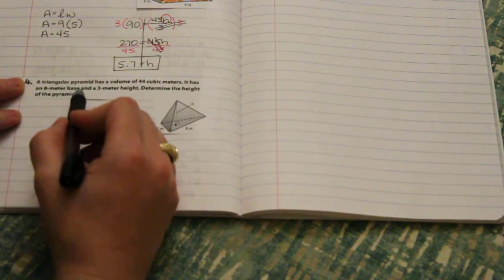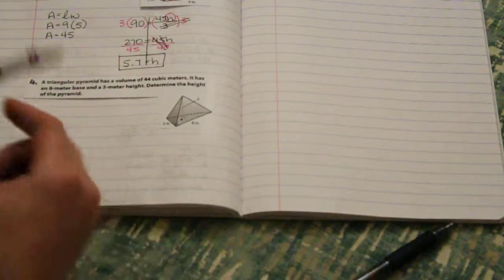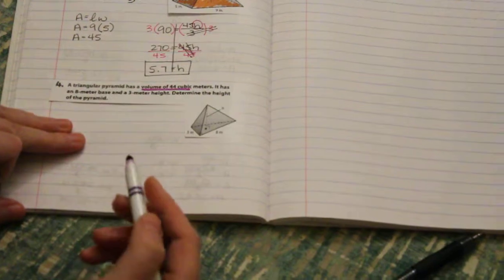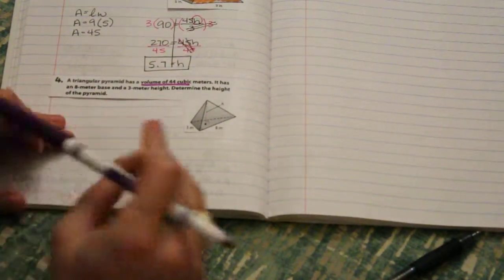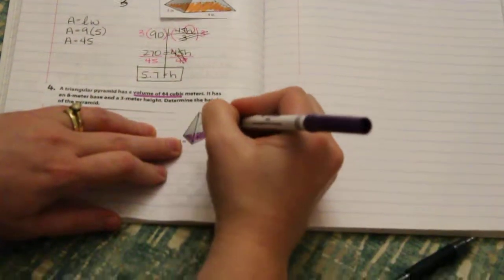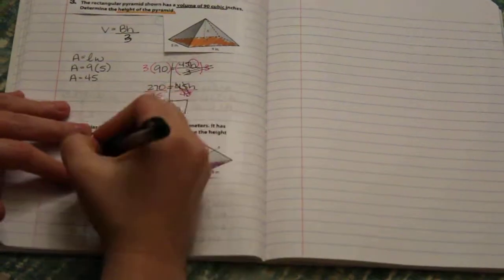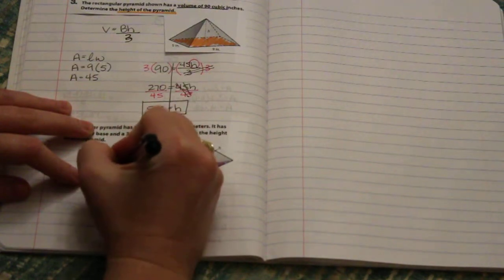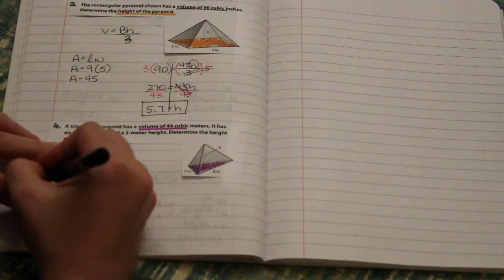It has an 8-meter base and a 3-meter height. Determine the height of the pyramid. Okay, so we have a volume of 44. What kind of pyramid are we looking at? We're looking at a triangular pyramid. So my volume formula, remember, is area of the base times the height divided by 3. So let's find the area of this base.